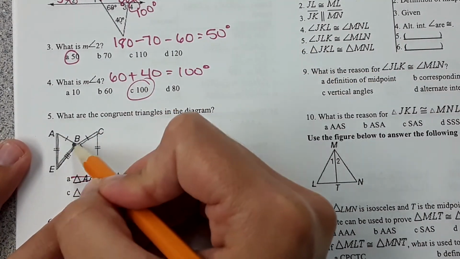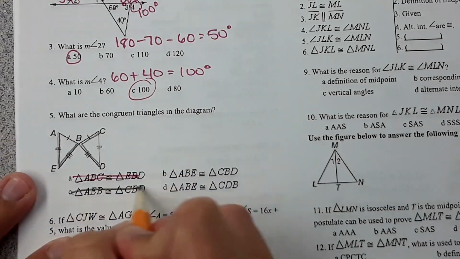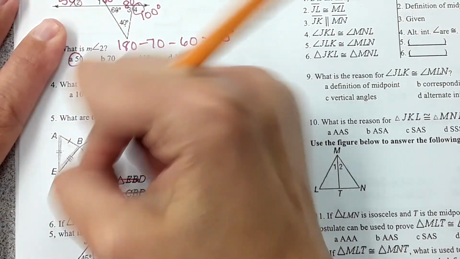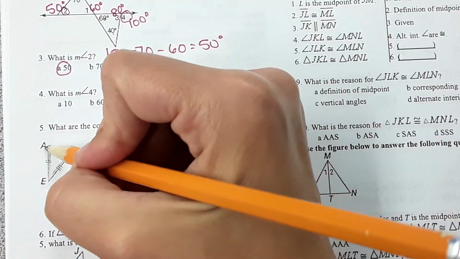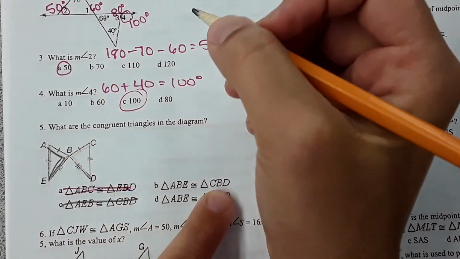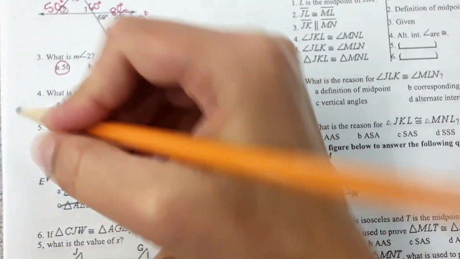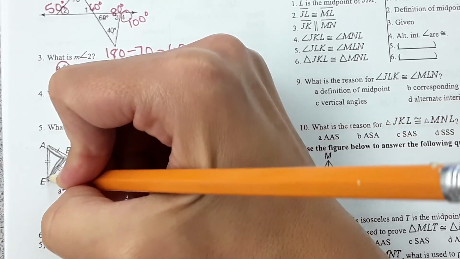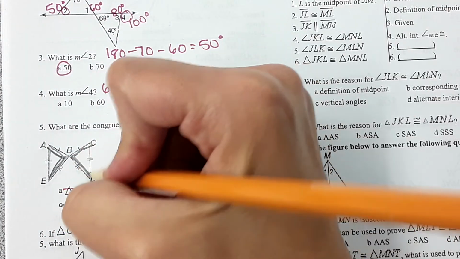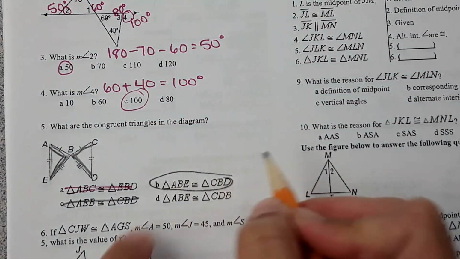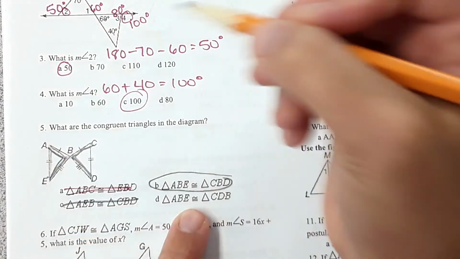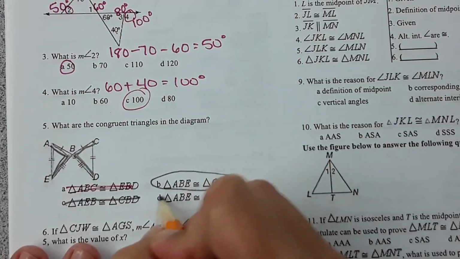This went like the medium to the long, and this went short to the long. Wrong order, so not that one. Next one, ABE, so this way, and then CBD. That's the correct order. It's doing short and then the medium side, short and then medium. So this is probably our answer. And the next one, ABE, and then CDB, wrong order here.